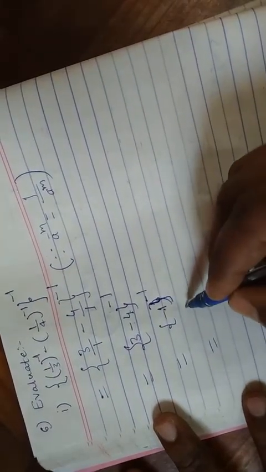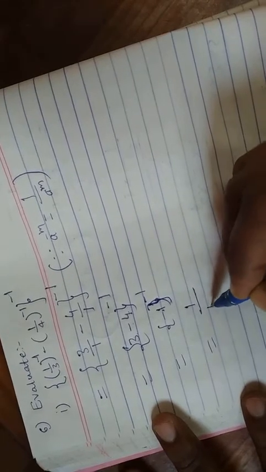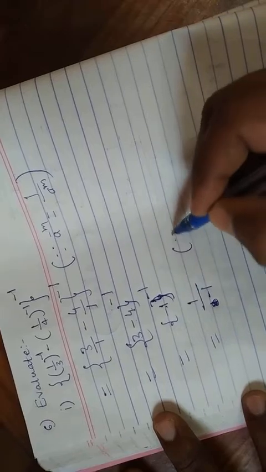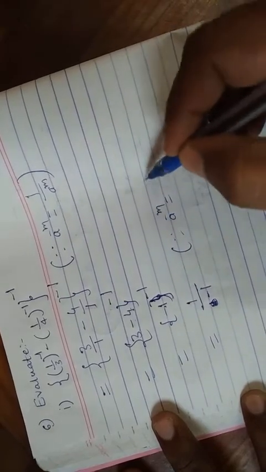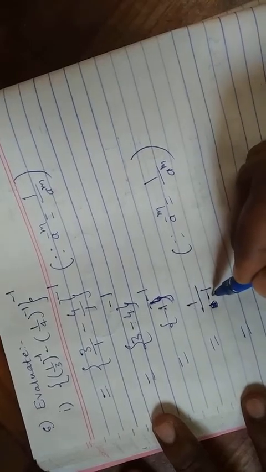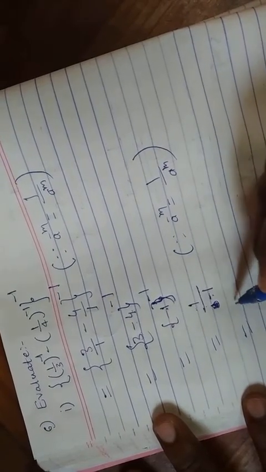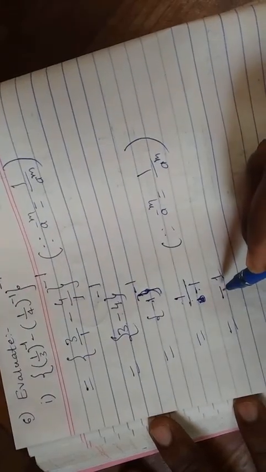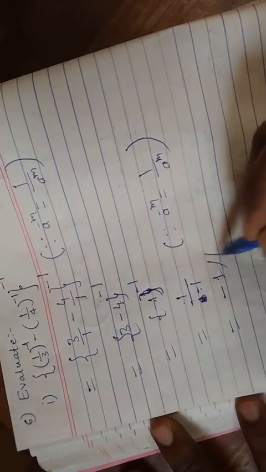It becomes 1 divided by minus 1, because here a raised to minus m is equal to 1 divided by a raised to m. Plus and minus, division gives minus 1. The answer is minus 1. Understood, students, all of you, this one? So this is the answer for the sixth problem.